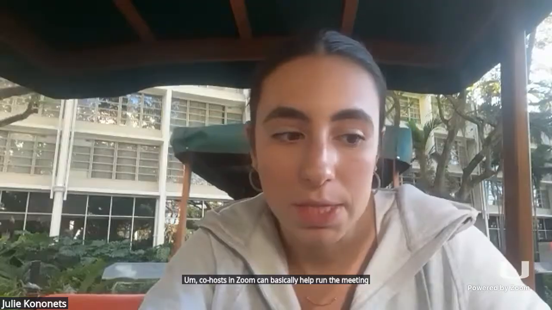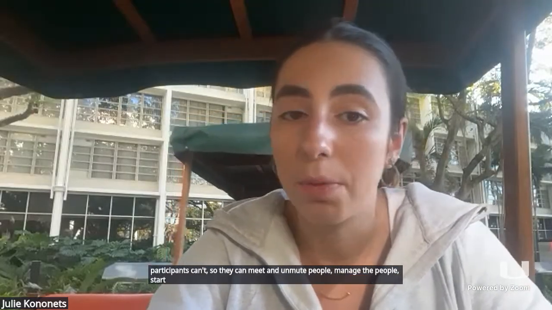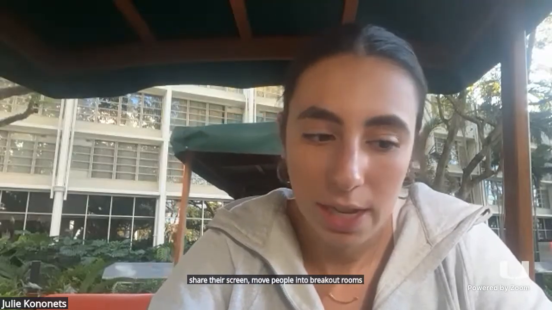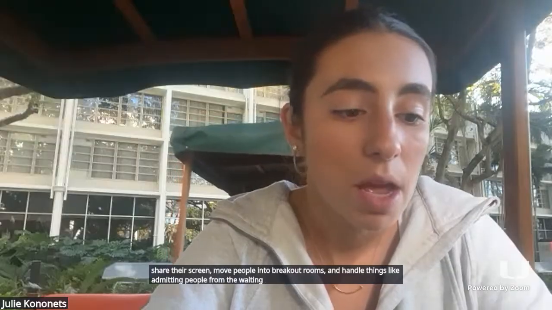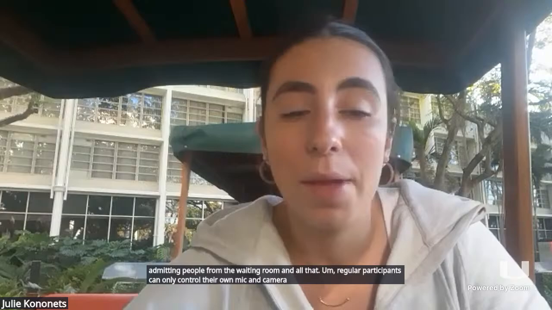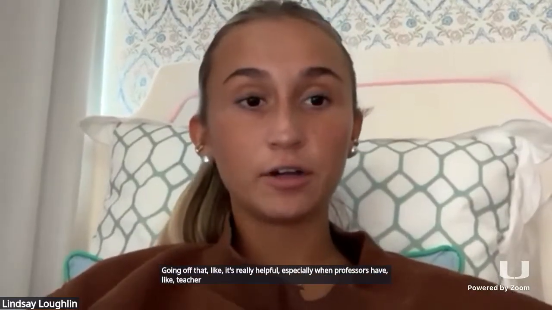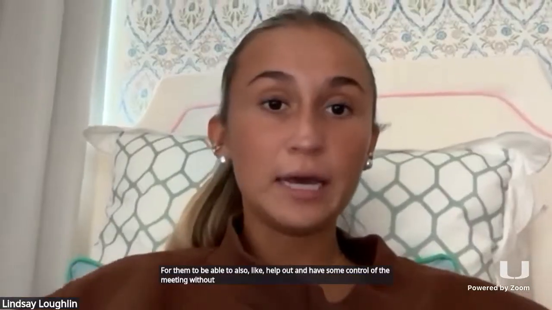Some of the functions that co-hosts have: co-hosts in Zoom can help run the meeting while normal participants can't. They can mute and unmute people, manage the people, start or stop the recordings, share their screen, move people into breakout rooms, and handle things like admitting people from the waiting room. Regular participants can only control their own mic and camera and can't manage the meeting or other people. Going off that, it's really helpful when professors have teacher assistants in their class, so they can help out and have some control of the meeting without being fully in charge of everything.